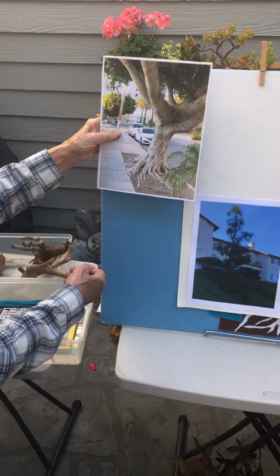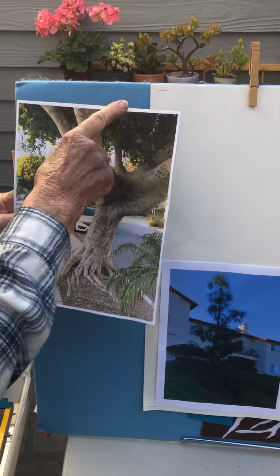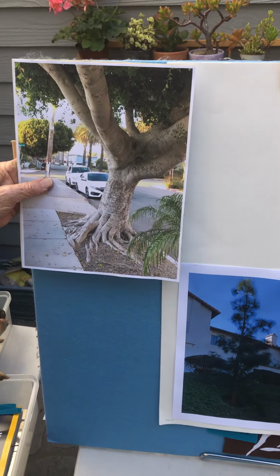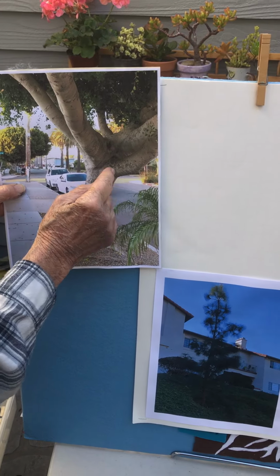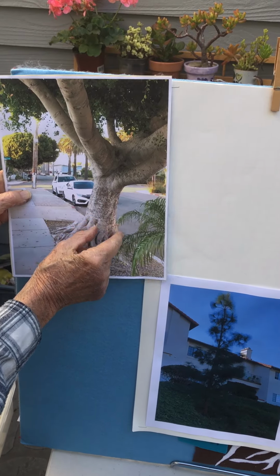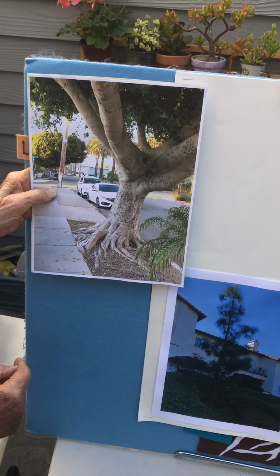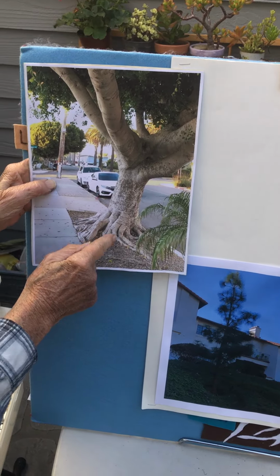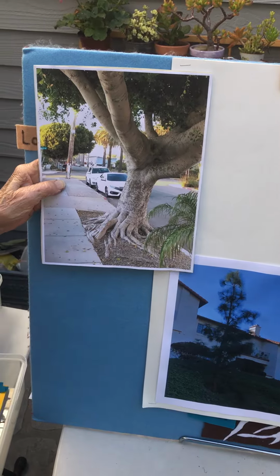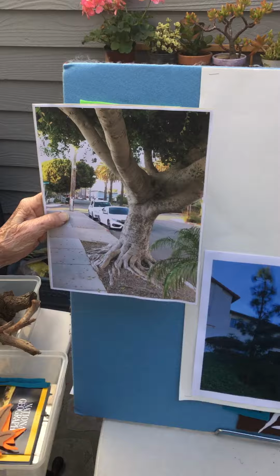This is a tree. I couldn't take a picture of all of the leaves on here, but this is called a fig tree, and I'm showing it to you because I want you to see how the trunk is going down here, but these are part of the roots. And this tree is so heavy, you can see how heavy the branches are, that it needs all these roots on top of the ground to hold it in the ground. I think that's so amazing.